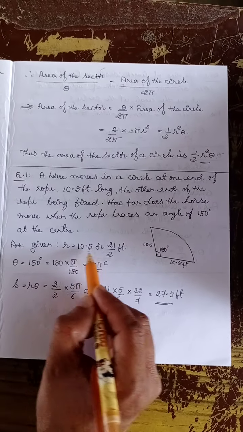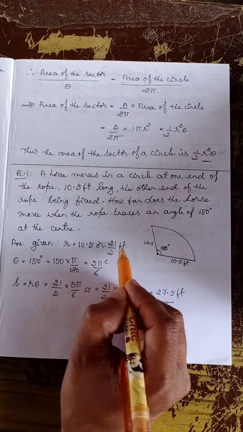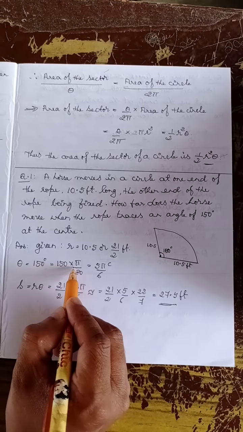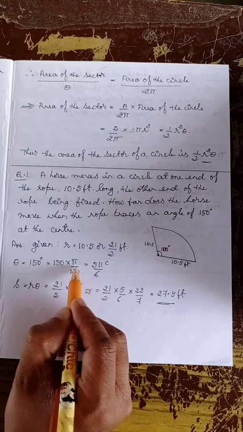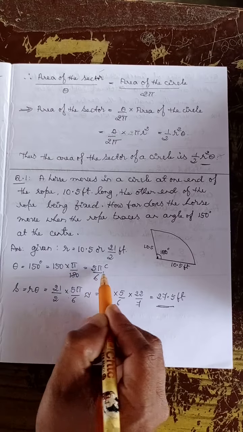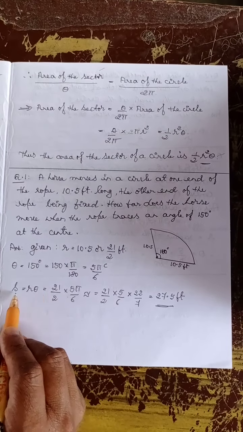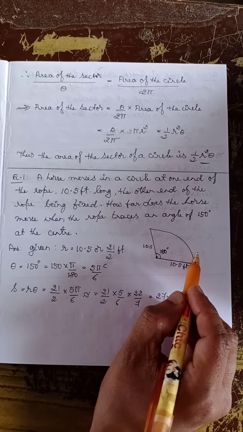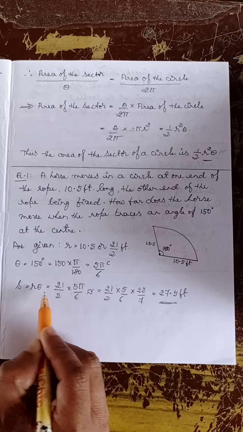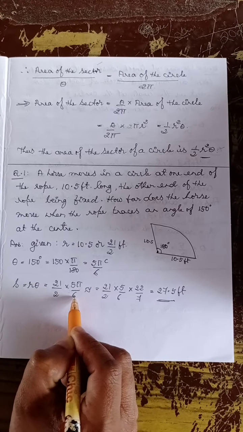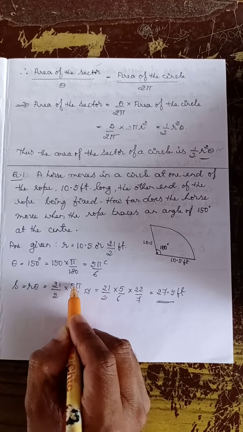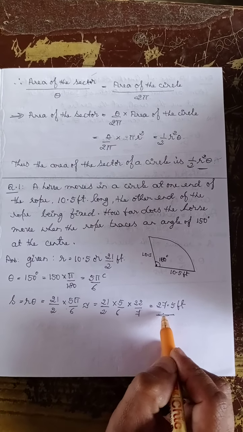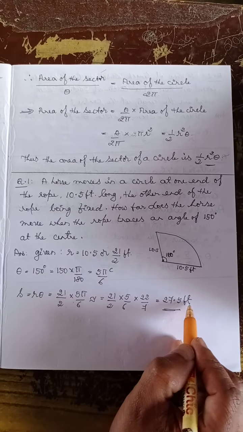So given: the radius is 10.5 feet in decimal form, or in fraction form it is 21 by 2 feet. Theta is given as 150 degrees. Convert it into radian measure by multiplying by pi by 180. 150 into pi by 180 gives 5 pi by 6 radian. So what is the length of the arc? The length of the arc is the distance covered by the horse, S is equal to r theta. r is 21 by 2, theta is 5 pi by 6, that is approximately 21 by 2 into 5 by 6 into pi value 22 by 7. After simplifying this, we get the distance covered by the horse as 27.5 feet.